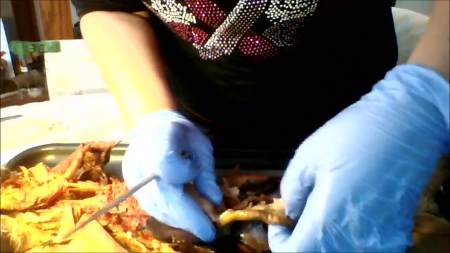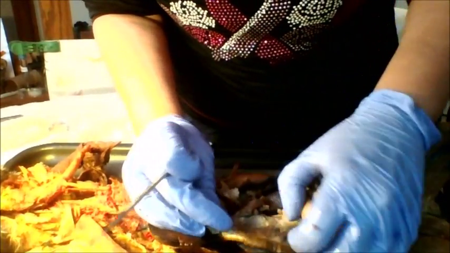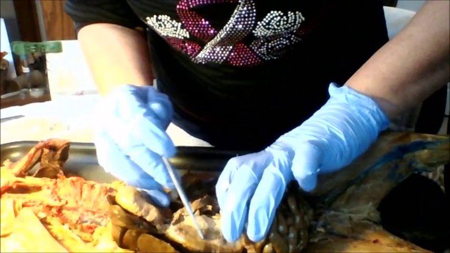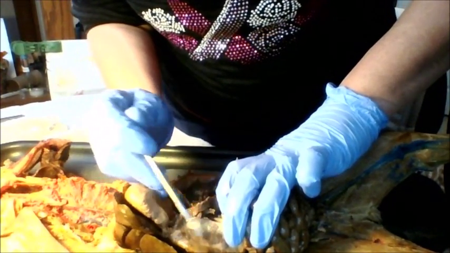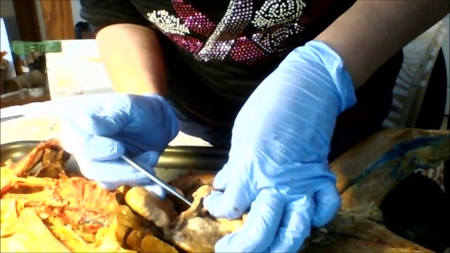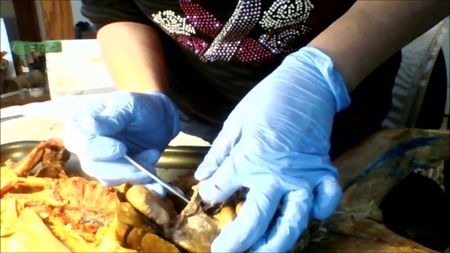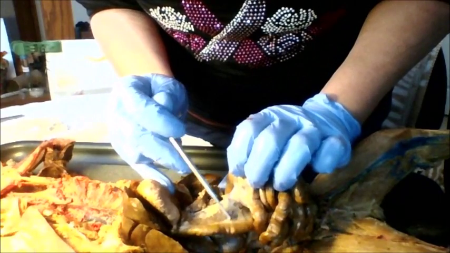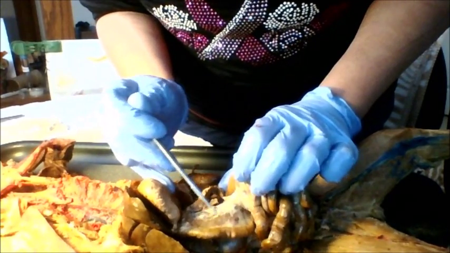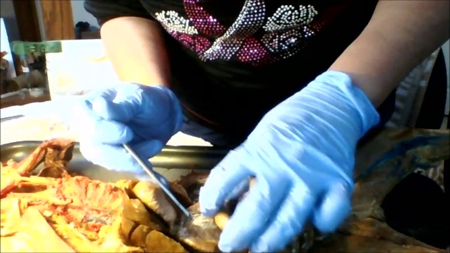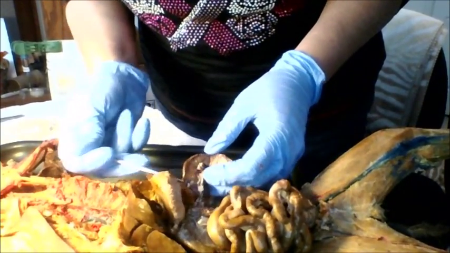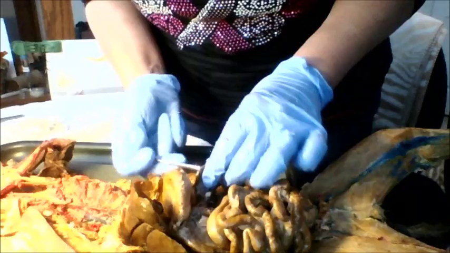If we look a little closer and pull the other intestines out of the way, right here we can see a darker shaped organ, and it's very granular, looks very delicate. That is the pancreas. The majority of the pancreas here is in the lesser omentum. If we go to the left side, we will find the spleen.